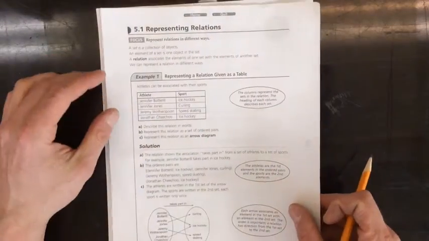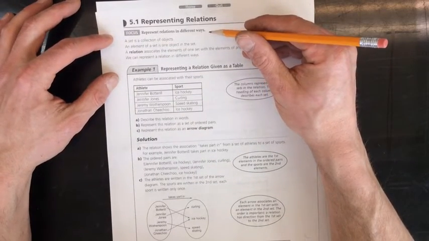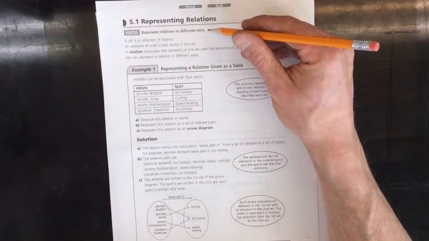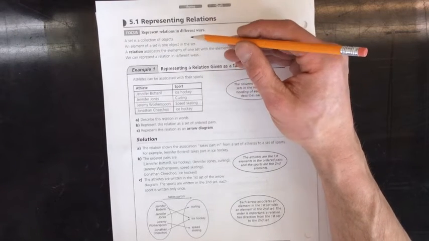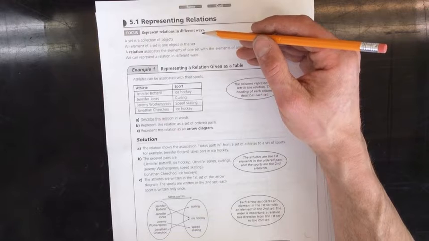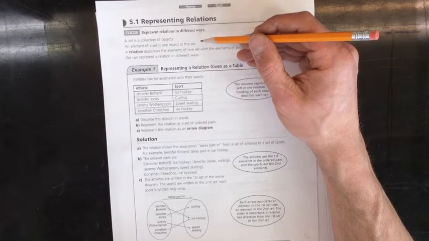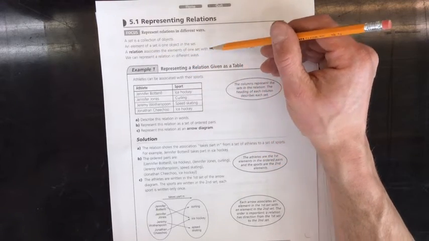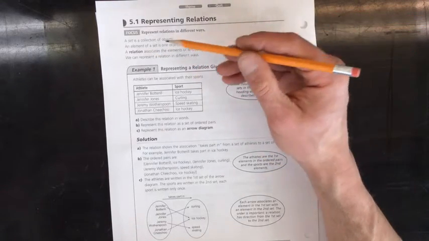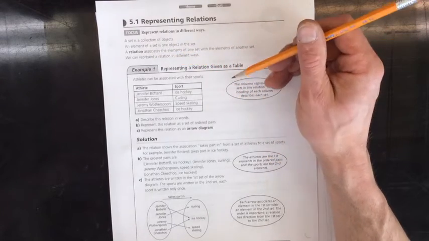The first thing we're going to look at is section 5.1, which is representing relations. And representing relations can be done in different ways. A set is a collection of objects. An element of a set is one object in the set. A relation associates the elements of one set with the elements of another set. We can represent a relation in different ways, as it said before.